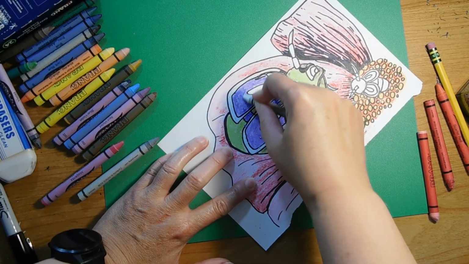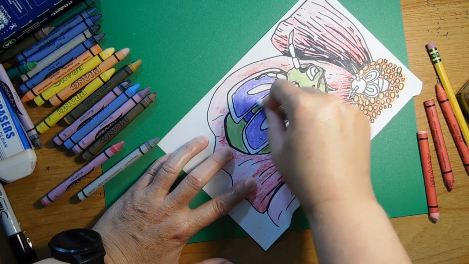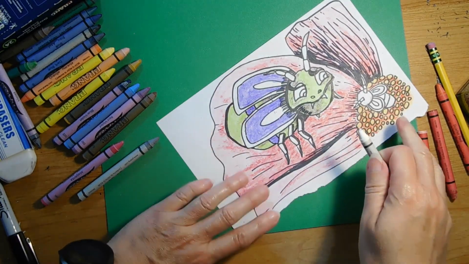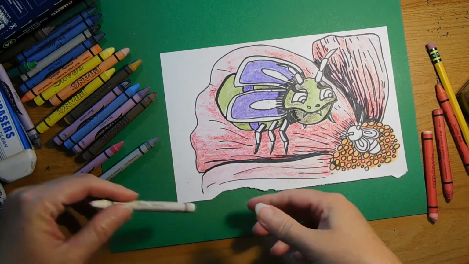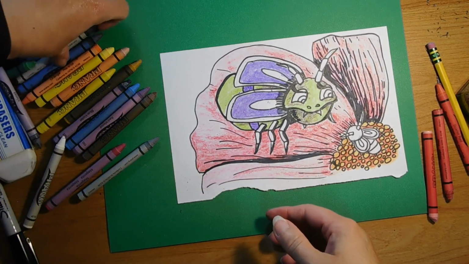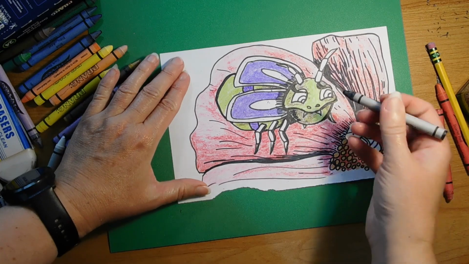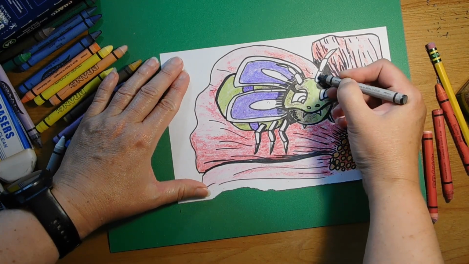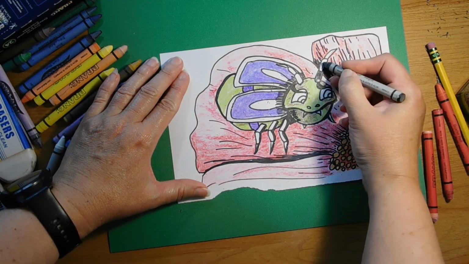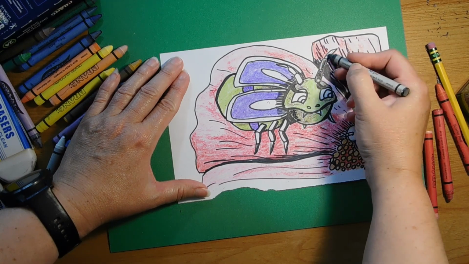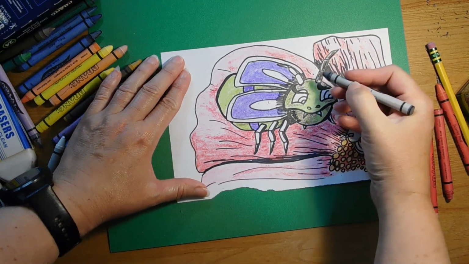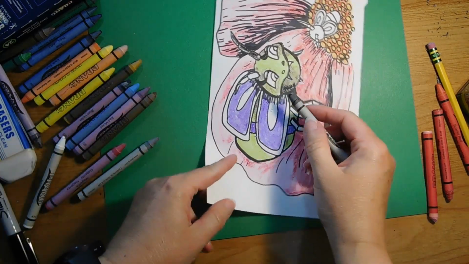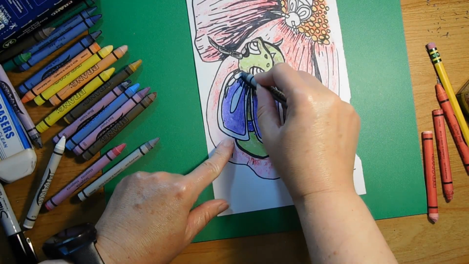Now I am thinking about the rest of this beetle, and I really think that I want to actually just use black, which is not something I usually do, but it just seems to make sense today. So I'm going to color these in. And I'm going to try to leave a little bit of white on the one side so it has a little bit of a highlight and it's not so flat.